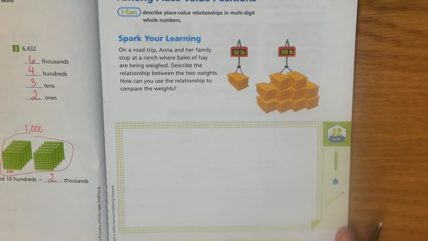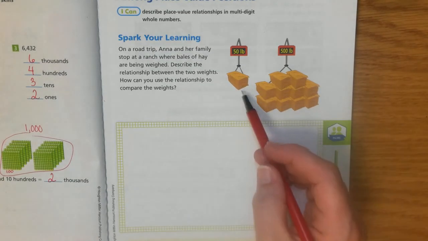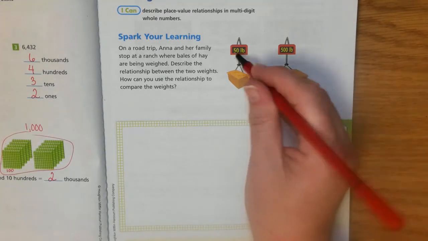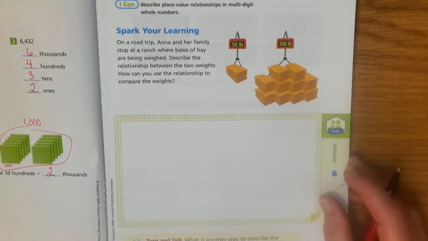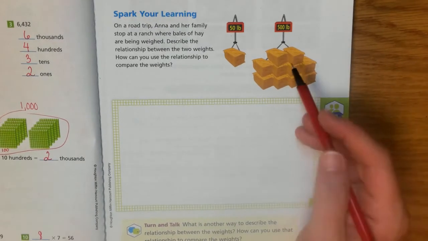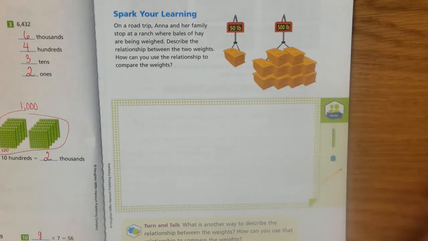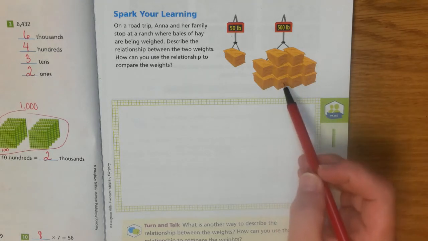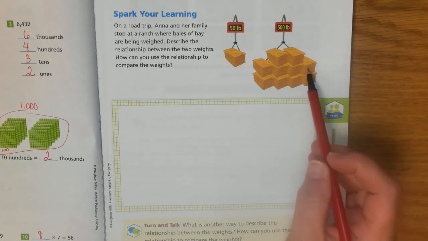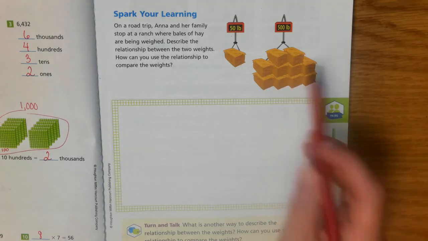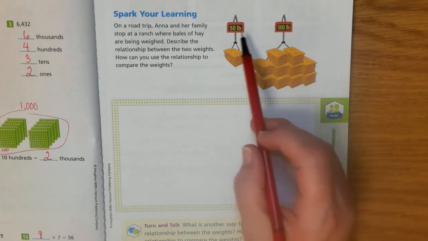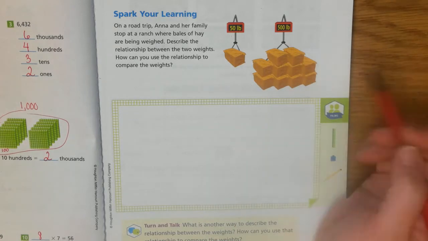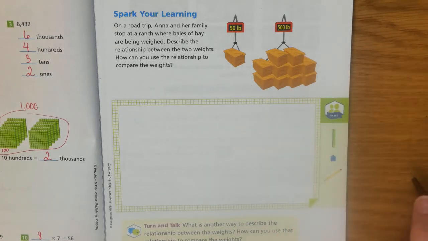We can see that here we have 50 pounds of hay. One bale is the same as 50 pounds of hay. And the bales over here are the same as 500 pounds. Let's see how many bales we have: 1, 2, 3, 4, 5, 6, 7, 8, 9, 10. That makes sense, right? If I have 50 pounds with one bale, with 10 bales I would have 500 pounds.